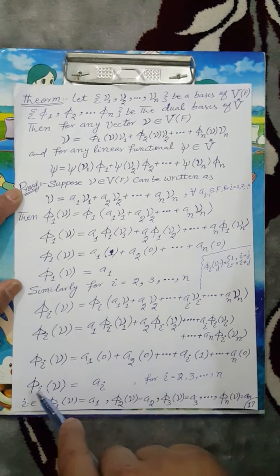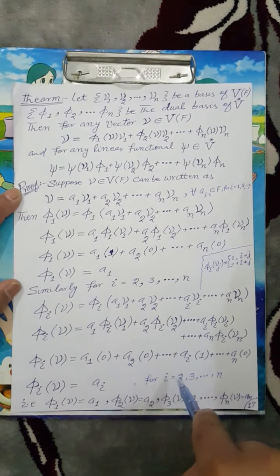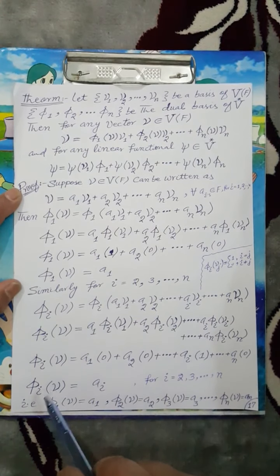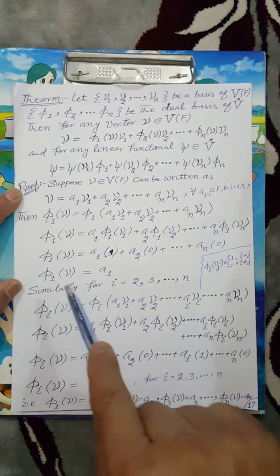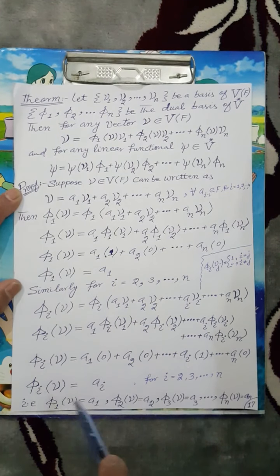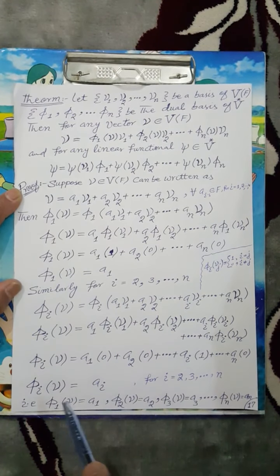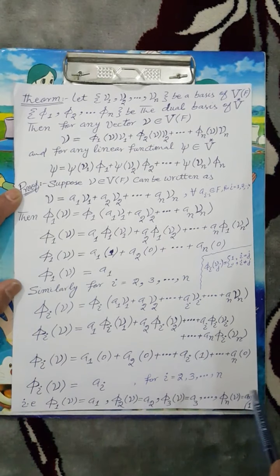After the simplification we get πi(v) is equal to ai, for i equal to 2, 3, up to n. That is, when i is equal to 1, then π1(v) is equal to a1. When i is equal to 2, then π2(v) is equal to a2. When i is equal to 3, then π3(v) is equal to a3, and so on. When i is equal to n, then πn(v) is equal to an.